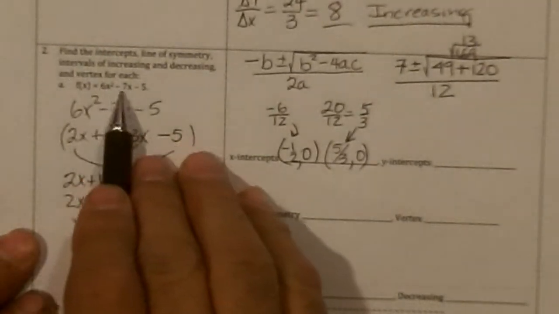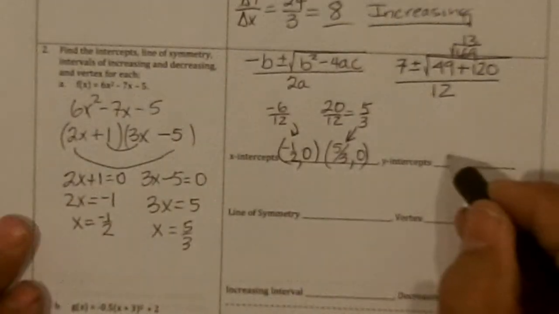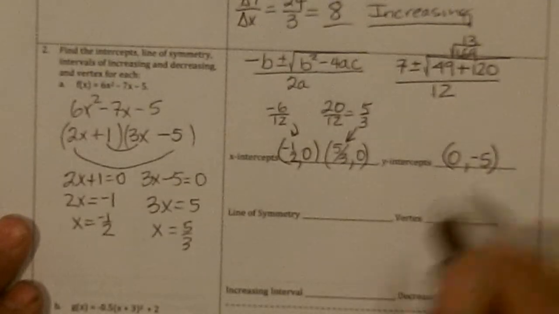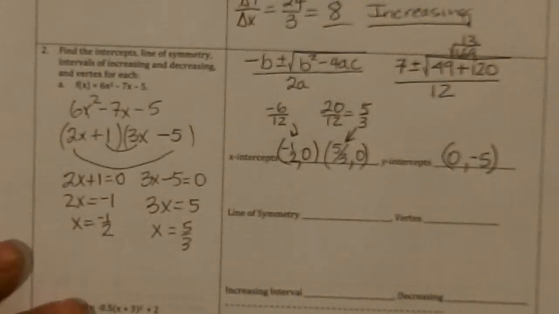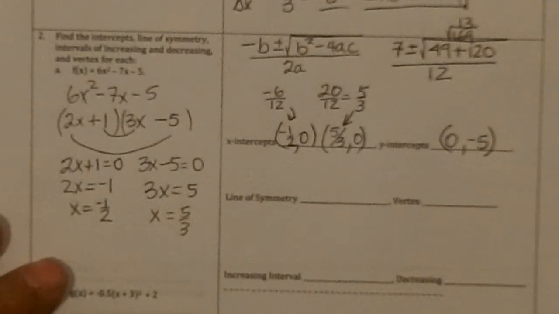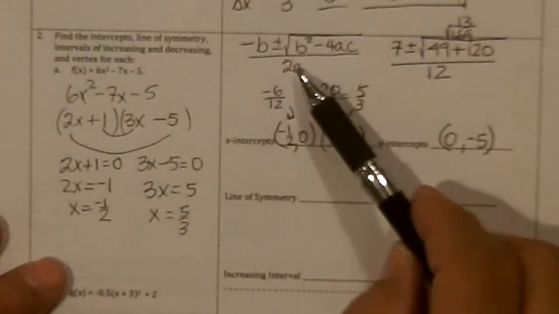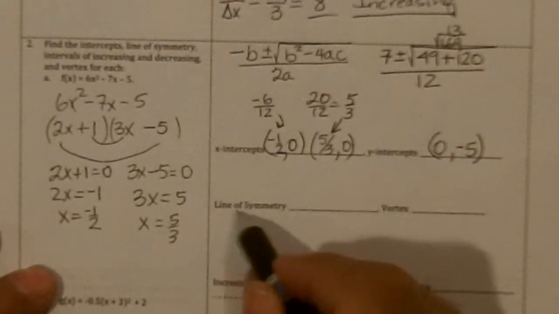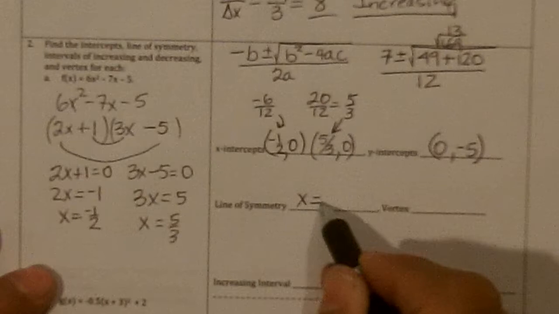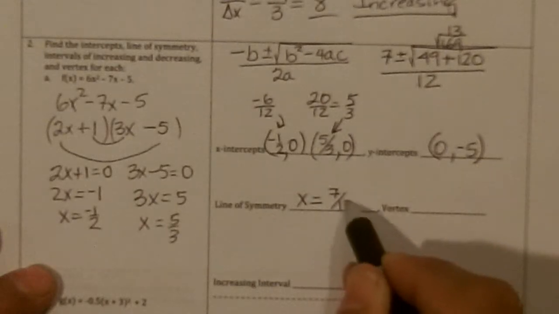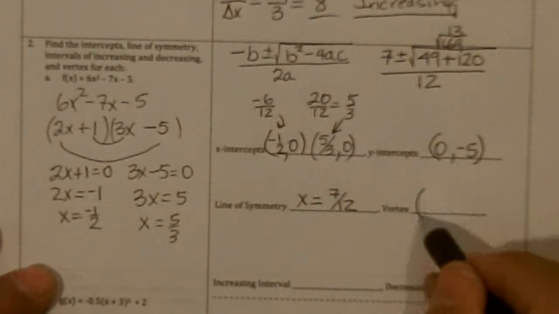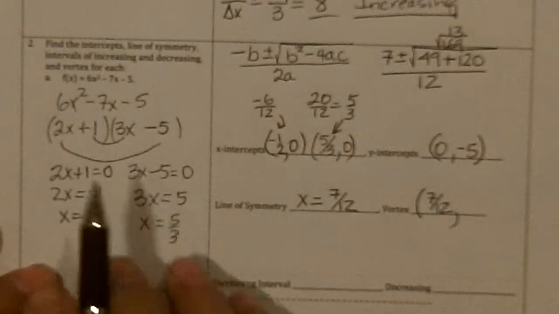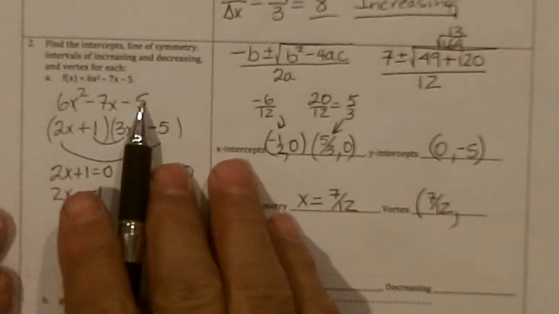Y-intercept, you put in 0, and you're left with -5. You put in 0 for the x, and you get -5. This is a point, so you make it a point in parentheses. Line of symmetry. Well, that's the -b over 2a, or 7 over 12. But it's a line, so you write in the equation, x equals 7/12. Vertex is at the 7/12, and then you plug 7/12 in for the x's.